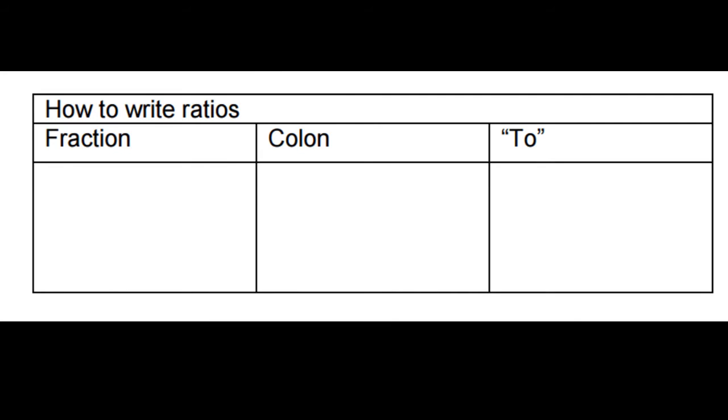So in writing ratios, ratios can be written three different ways. One of them you are super familiar with. So anytime that you saw a fraction, it might be a fraction like 1/3, you could say that 1/3 is also a ratio. So another name for a fraction, we can talk to this as a ratio.